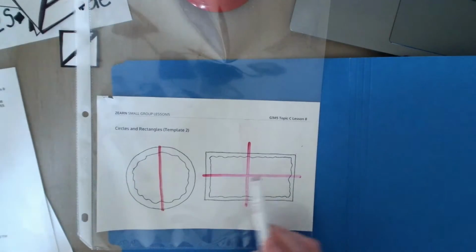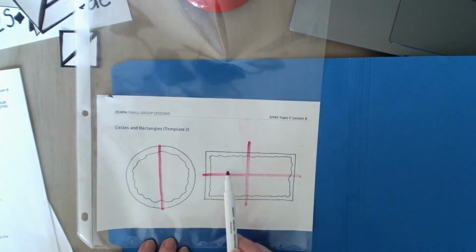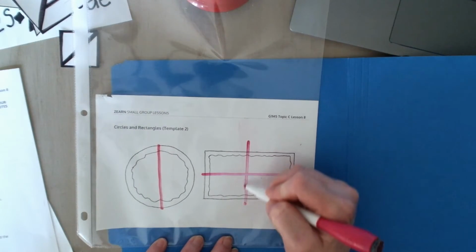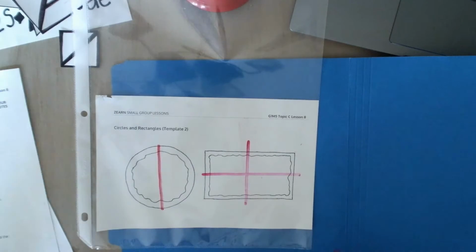Does that give us 4 equal parts? There's 1, 2, 3, 4 pieces, and they're all the same size. So dividing it once up and down and once across gives us 4 equal parts. Good job.